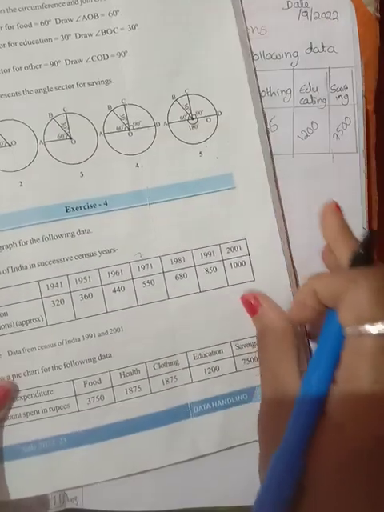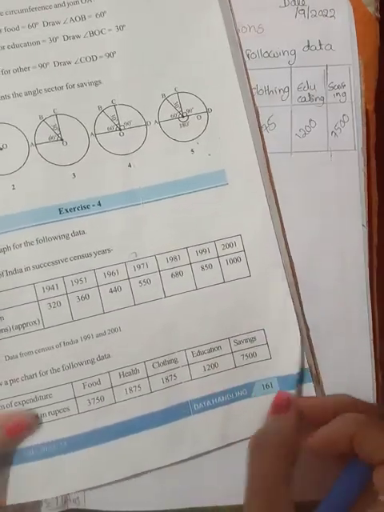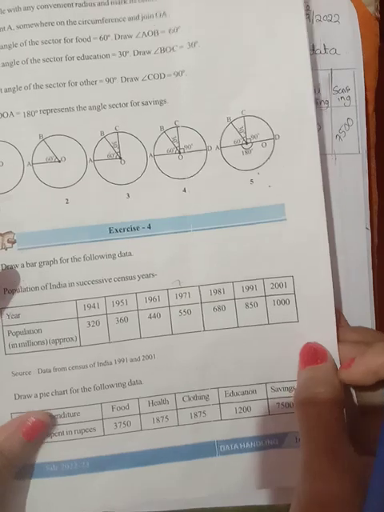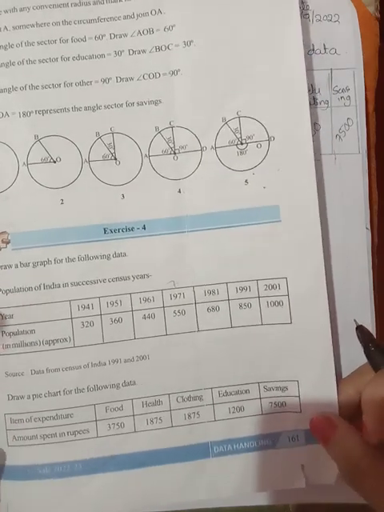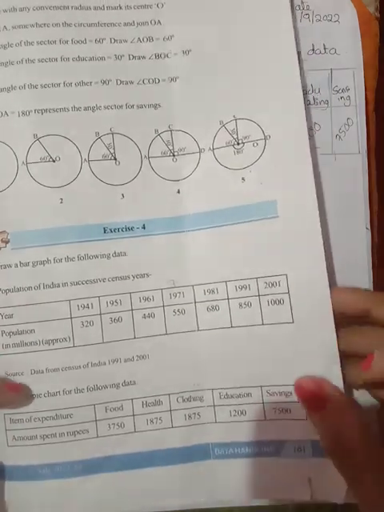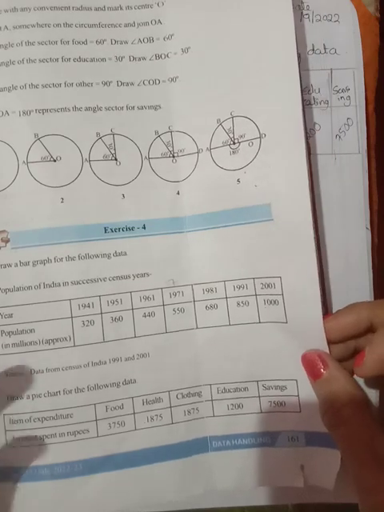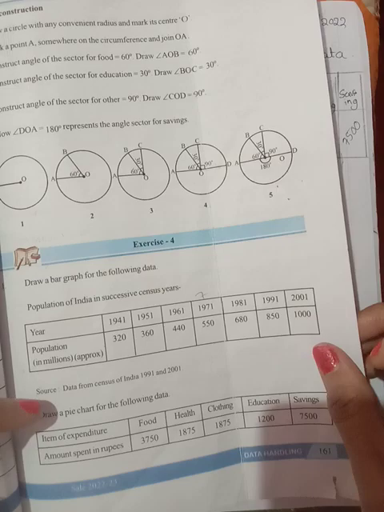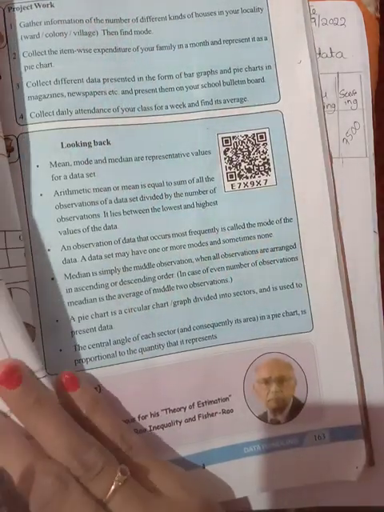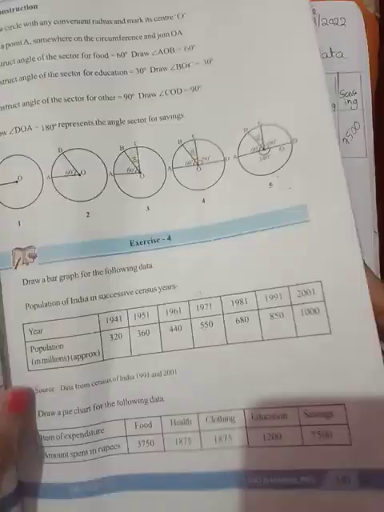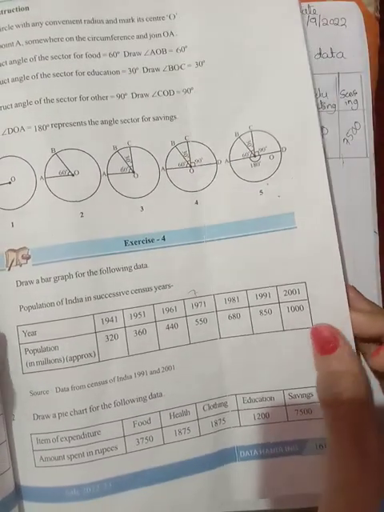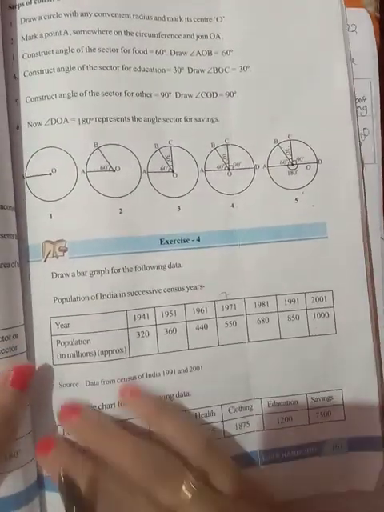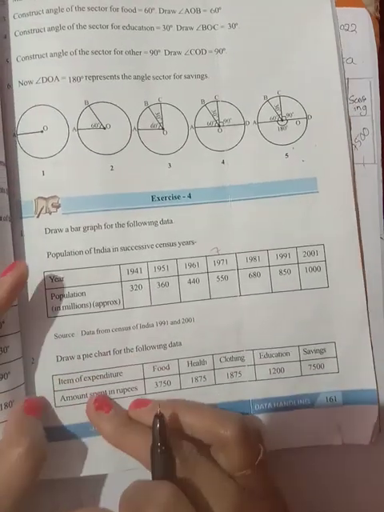Bar charts: you understood all of the bar graphs and double bar graphs in yesterday's class. Are you understood? Okay, today there are 3 remaining problems in the same Exercise 4. Let us start with the second problem, and then pie chart problems 4 and 5. Today 3 problems, so this chapter is over.